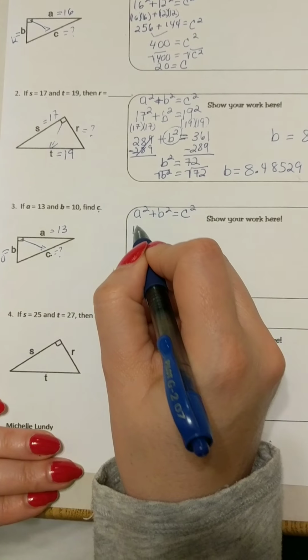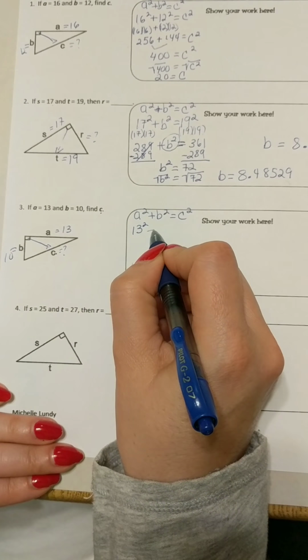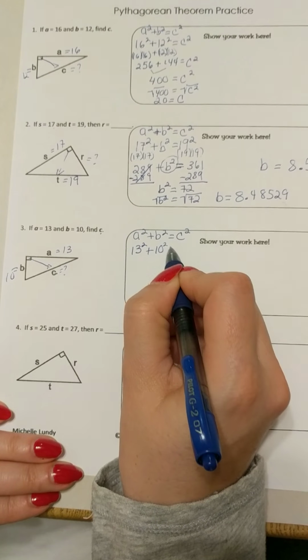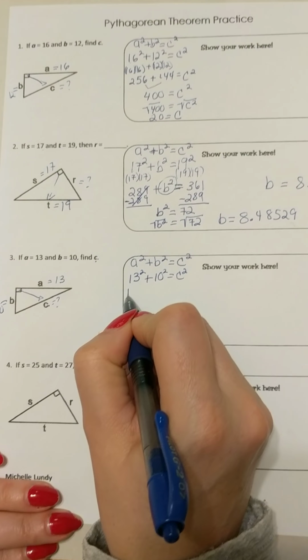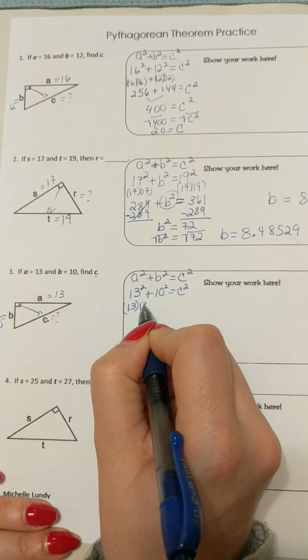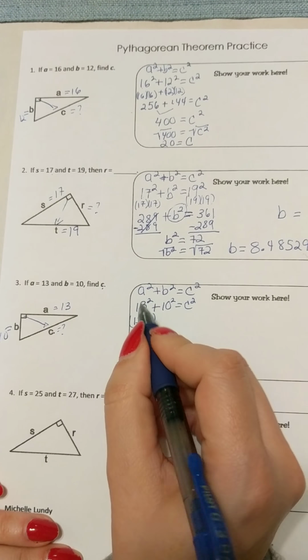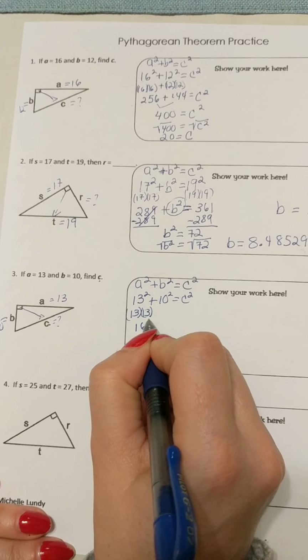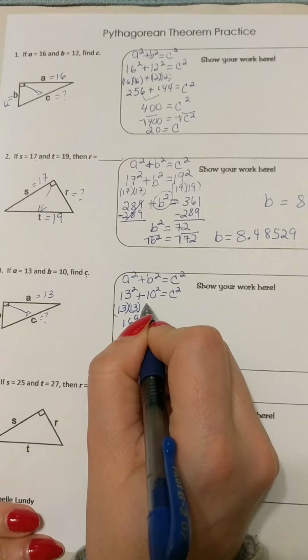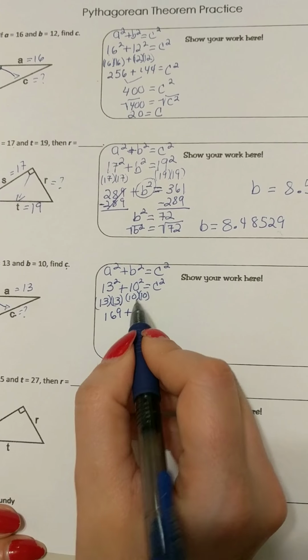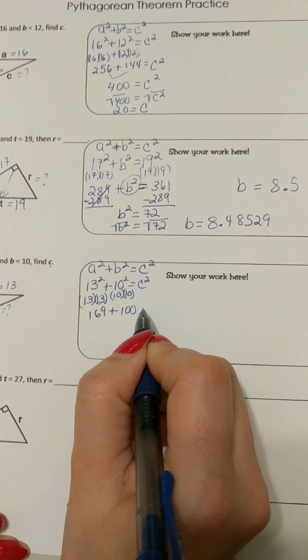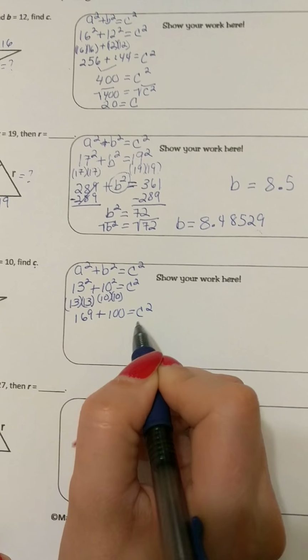Okay, so now I have 13 squared plus 10 squared equals c squared. Now 13 squared means 13 times 13, and 13 times 13 gives me 169, plus 10 squared, which is 10 times 10, which will give me 100, equals c squared.